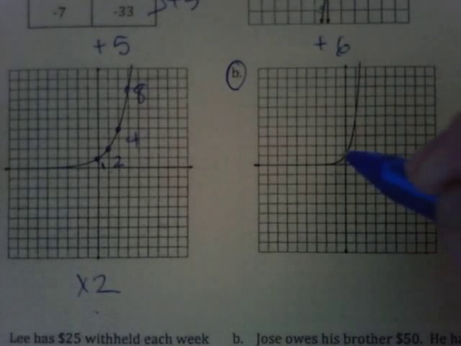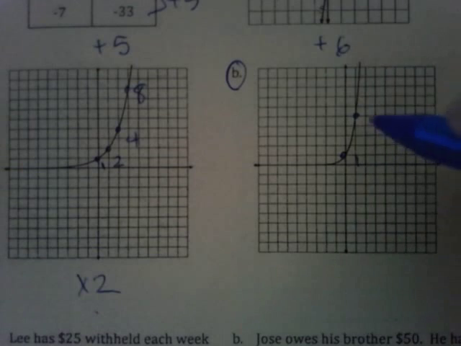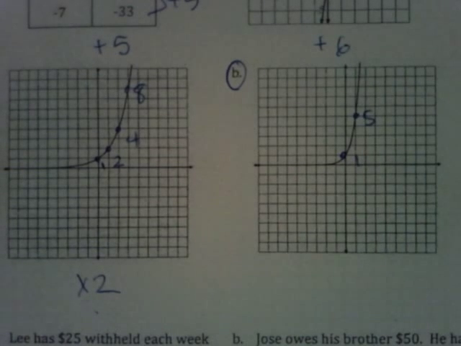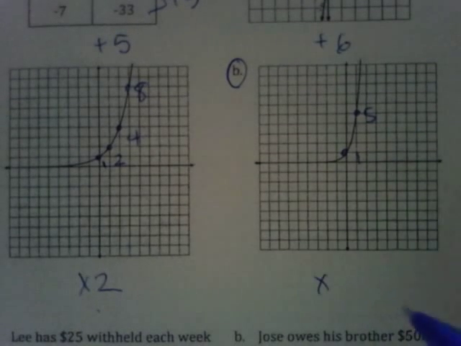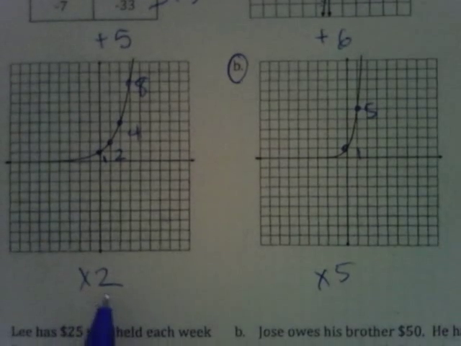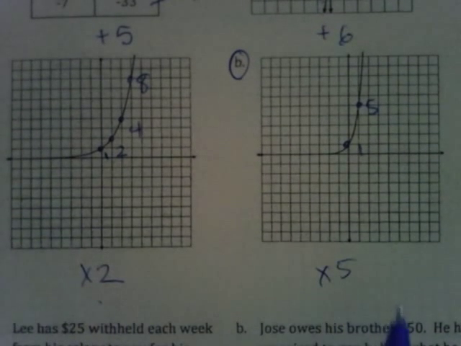This one, I'm here at 1, and my next point is where? I think it's actually 5. And then the next one's not even on the grid. So this would be a multiply 5. Which one has the higher rate of change? We already said based on the picture. But if I had to prove it by showing some numbers, 5 is more than 2.